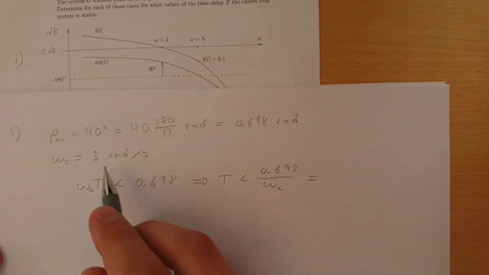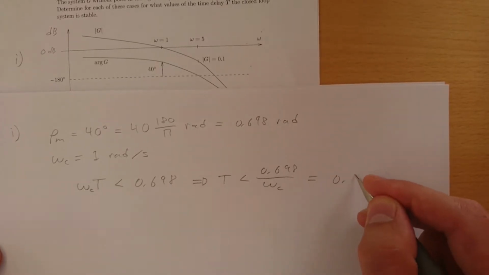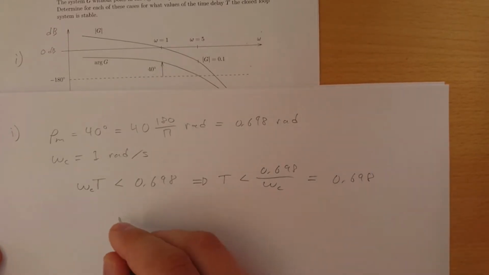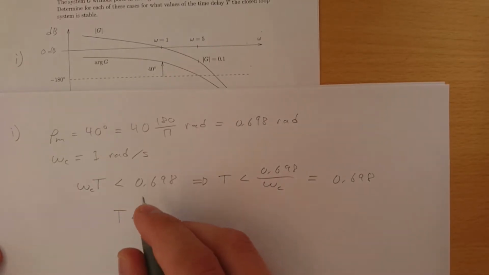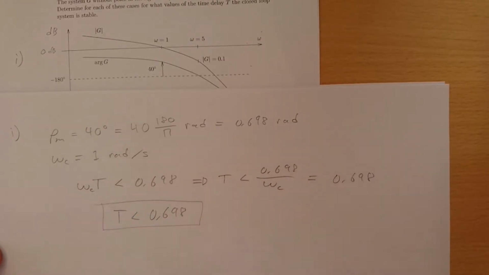And the crossover frequency was just equal to 1 radian per second, so this will be 0.698. So the conclusion is that the time delay must be smaller than 0.698 to avoid an unstable closed loop system.